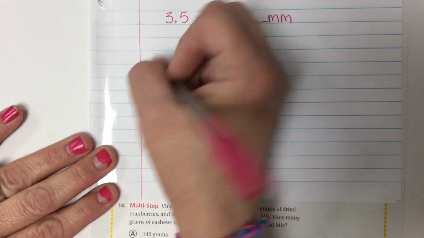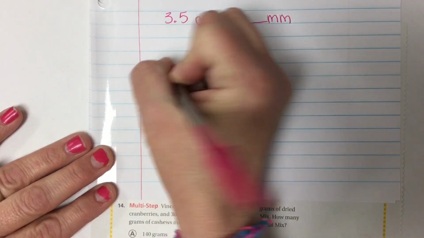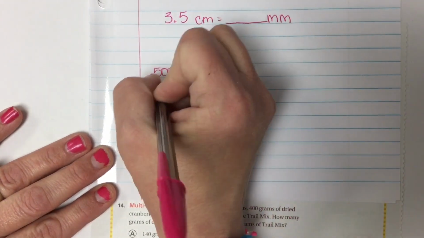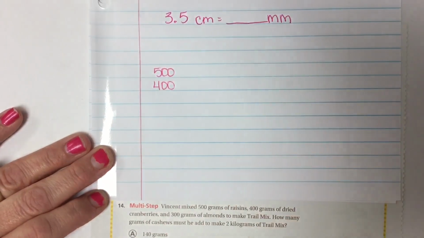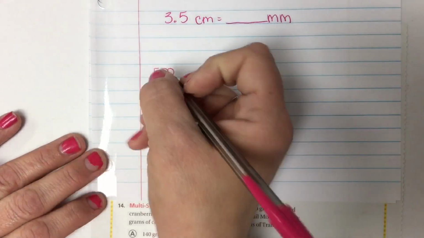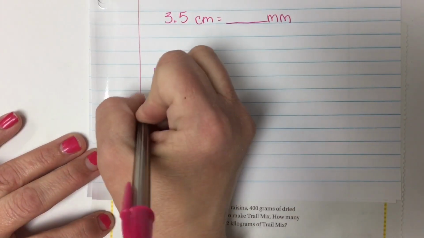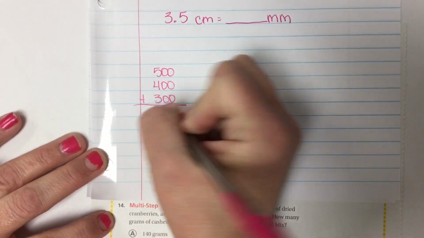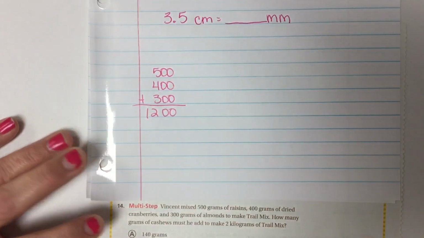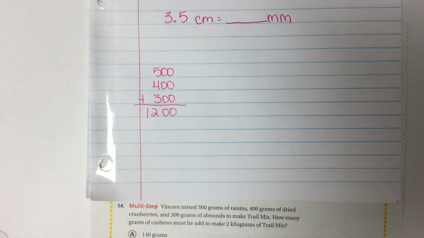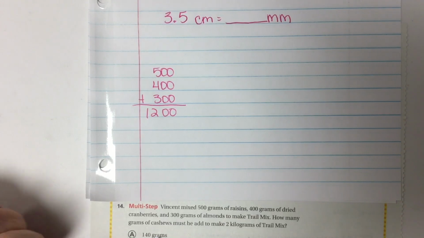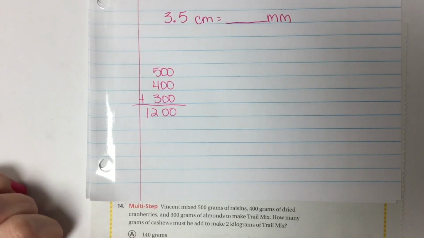Okay, so first I'm going to add the 500 grams of raisins, the 400 grams of dried cranberries, and the 300 grams of almonds. So that's 1,200. Okay, so here's what we're going to do. We want to know how many grams, which one of these is the number of cashews.